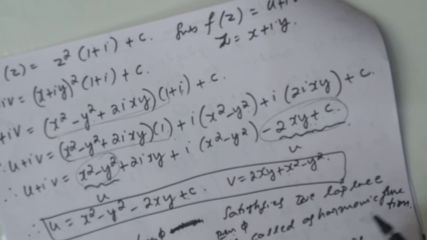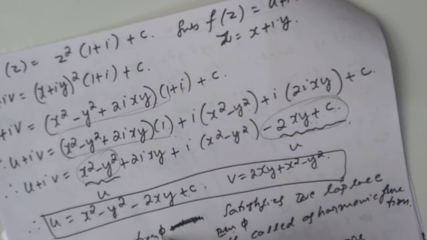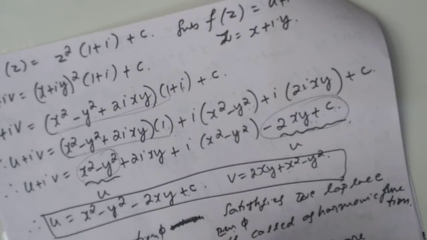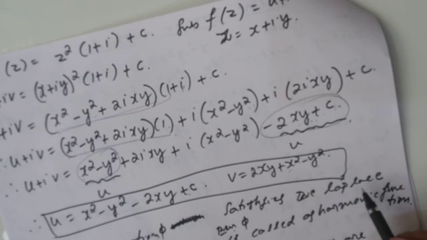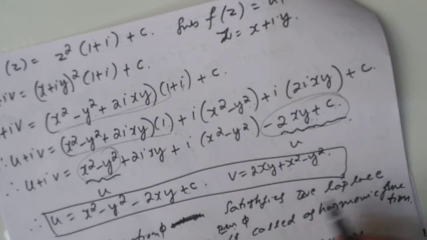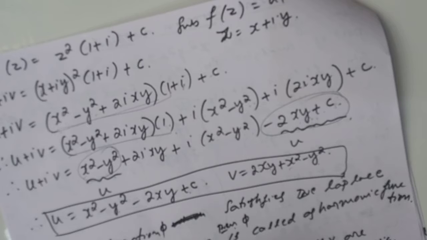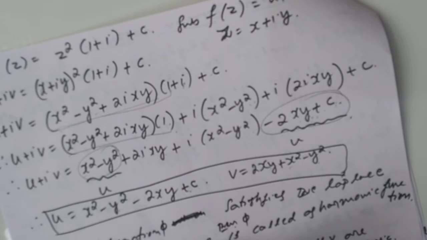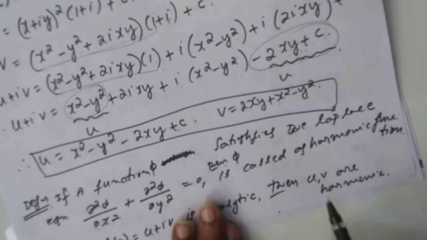Today I am taking up a topic, namely harmonic function. A function phi, maybe like x squared minus y squared or xy, a function phi which satisfies the Laplace equation. This is called the Laplace equation. If a function phi satisfies the Laplace equation, dou squared phi by dou x squared plus dou squared phi by dou y squared is equal to 0, then that phi is called a harmonic function.